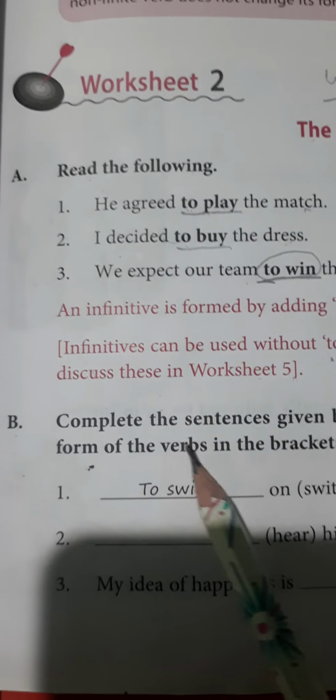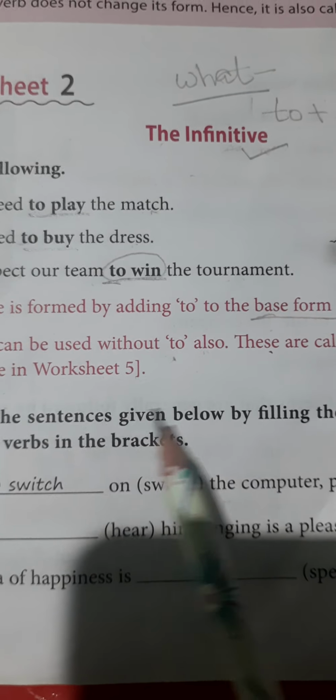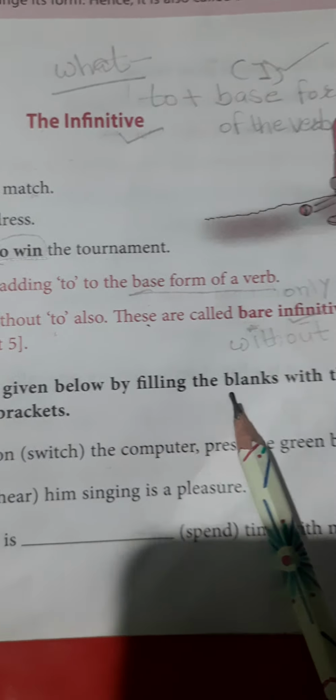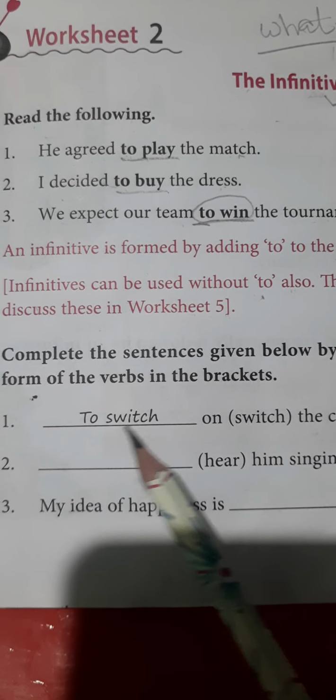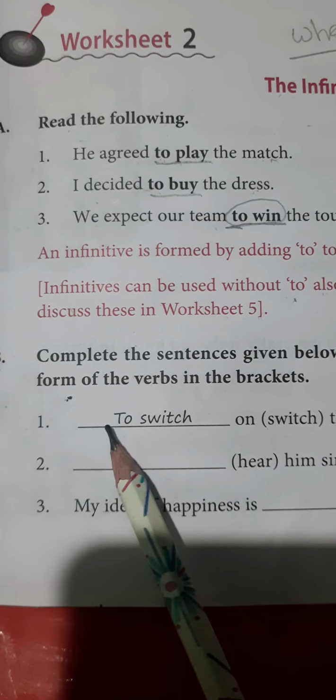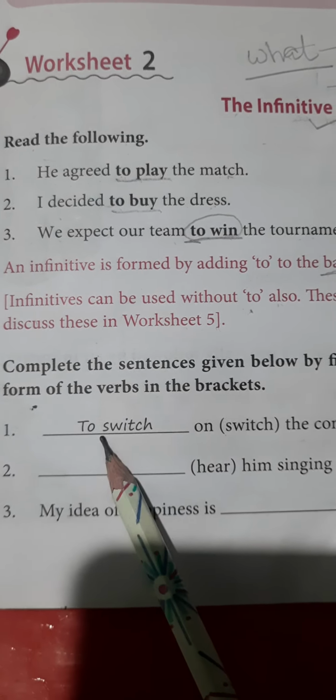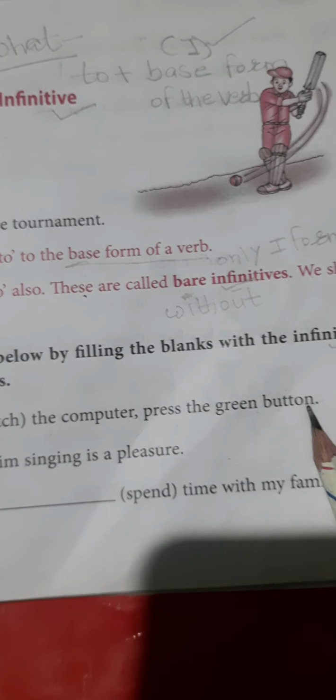So, let's go with the exercise. Complete the sentences given below by filling the blanks with the infinitives. Now, it means we have to make use of to plus base form of the verb. The first sentence is done for us. To switch on the computer, press the green button.